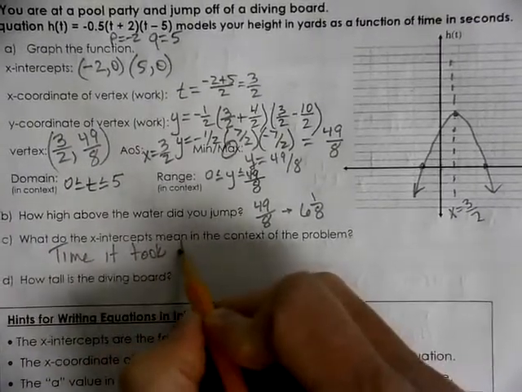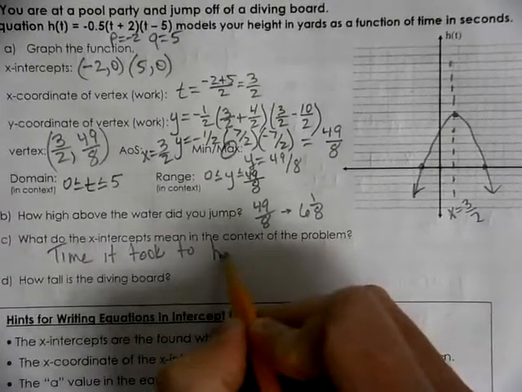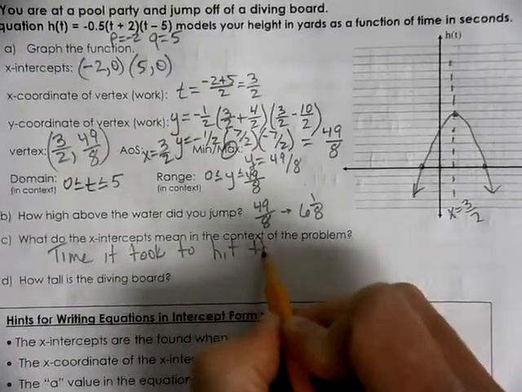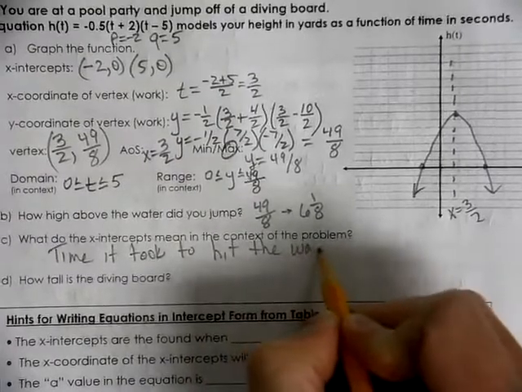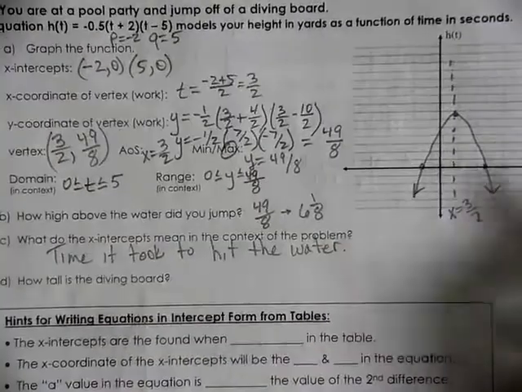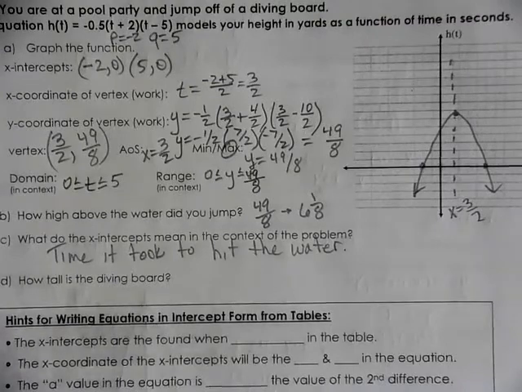Time it took to hit the water. That's what the 5 seconds meant. It's how long it took you to hit the water.